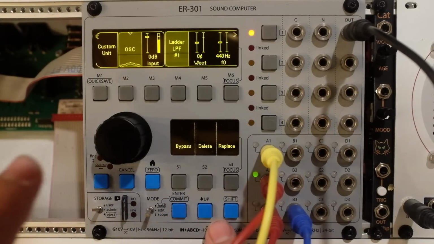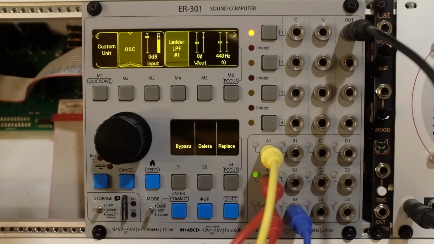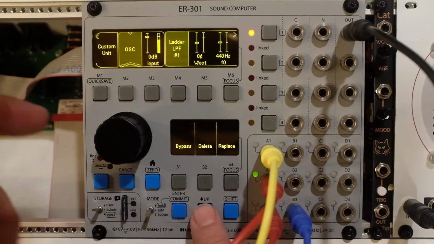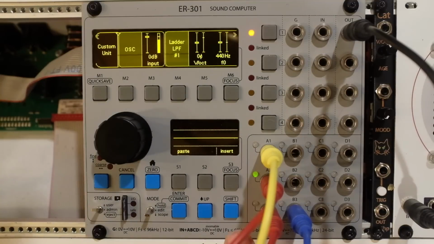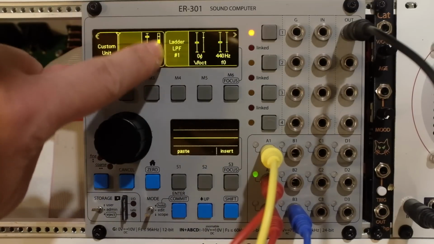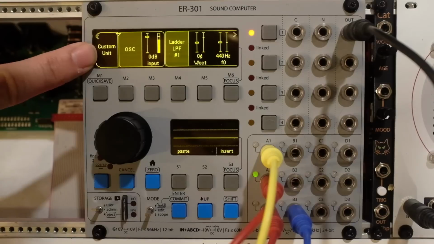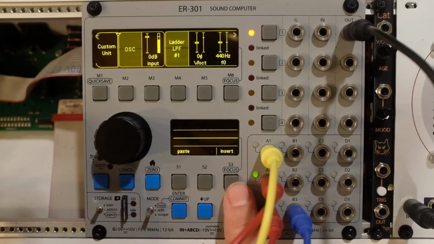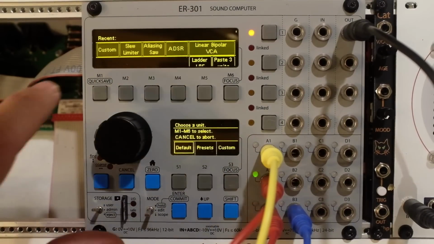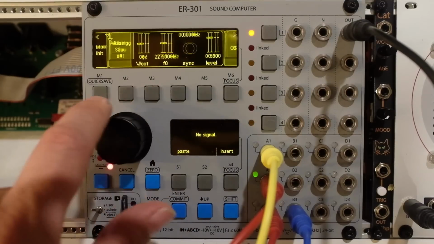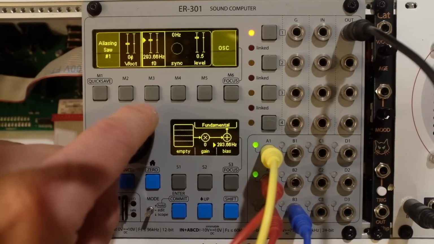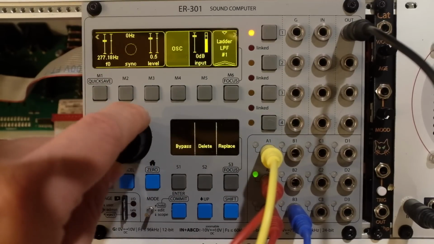So we have our signal within a mixer. And what that means is if anything is inserted to the left of it, it will mix whatever this signal is plus the signal coming to the left to the output of this custom unit. So if I inserted another oscillator here, notice how it's mixing both of them together?